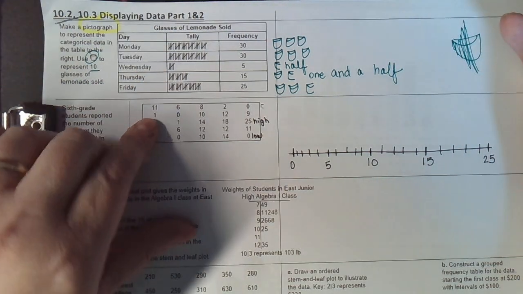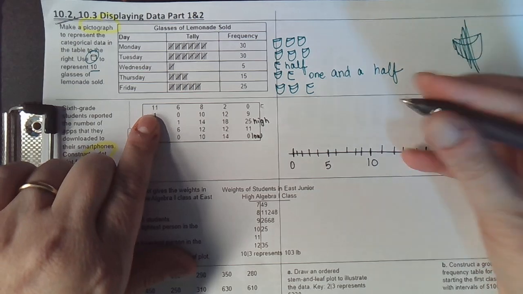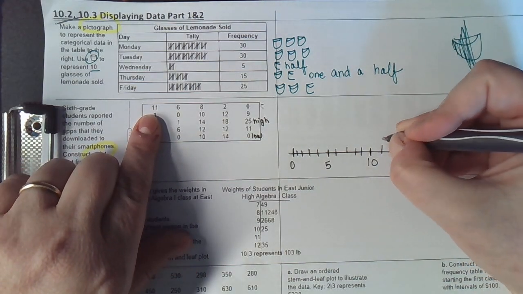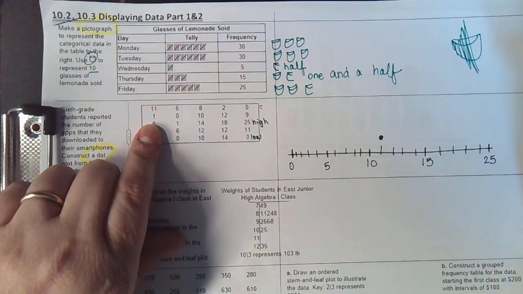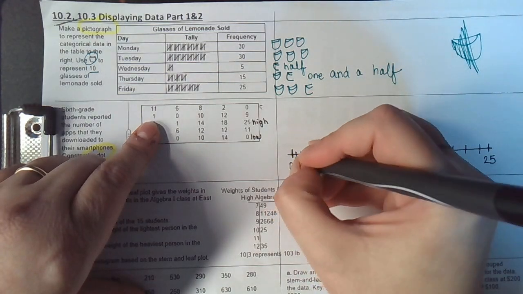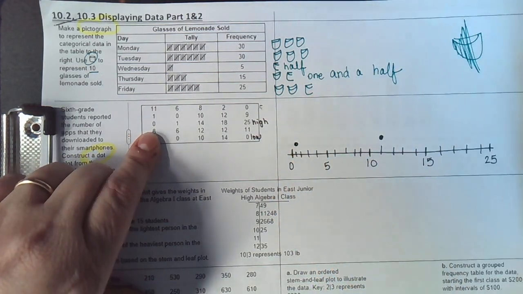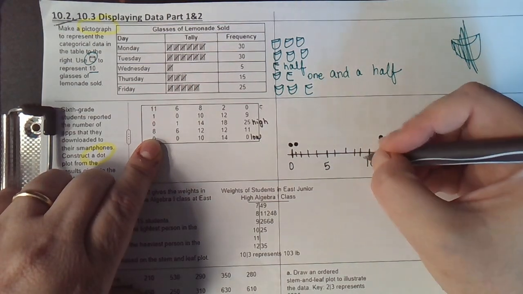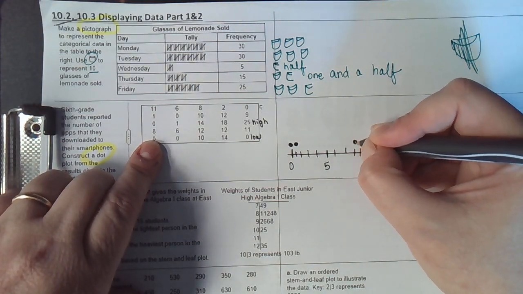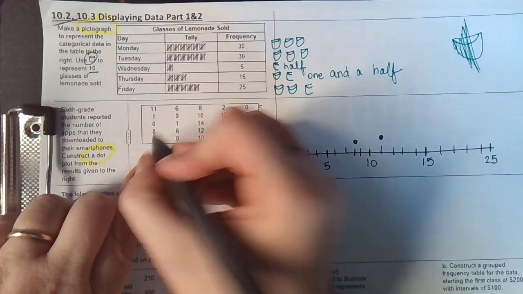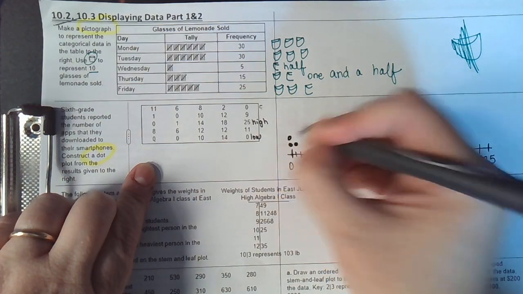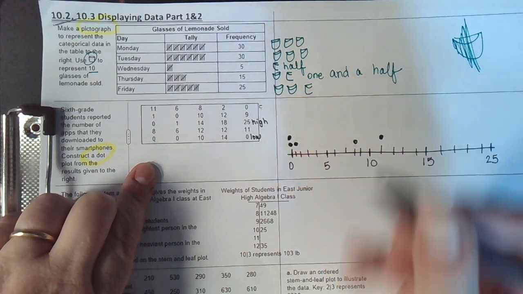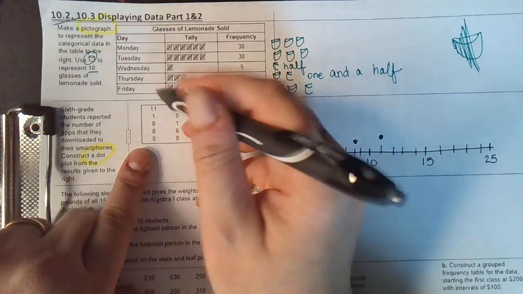So let's put a dot at 11. Not on the line, it hovers above it. Then at 1, not on the line, it hovers above it. Then 0, it hovers above it. Then 8, it hovers above it. Then another 0 means another dot stacked on top of that other 0. It's okay, we're going to have a lot of those. And then let's keep going.